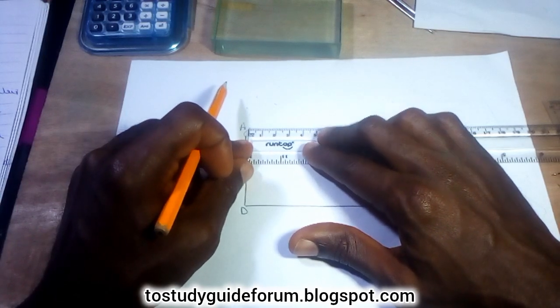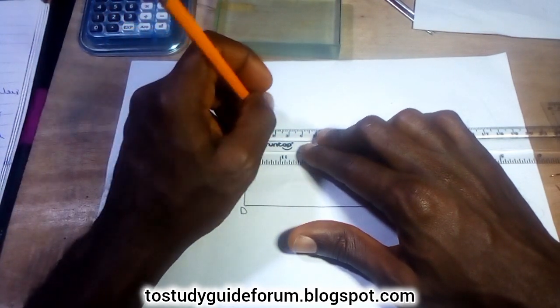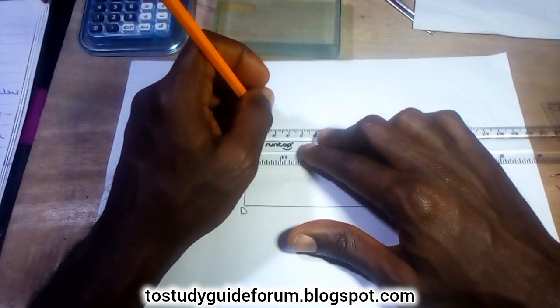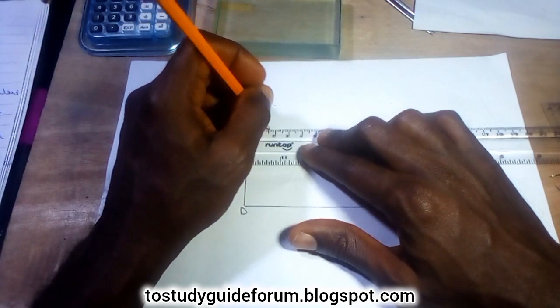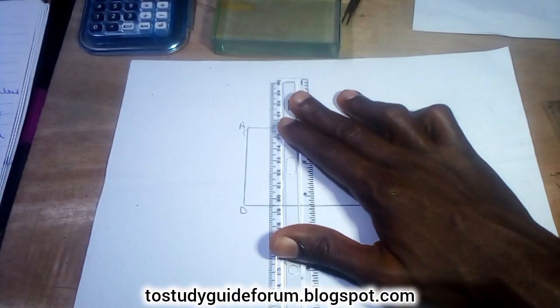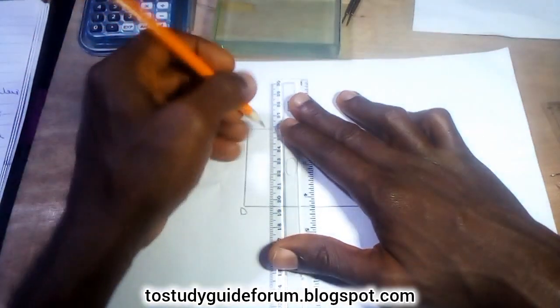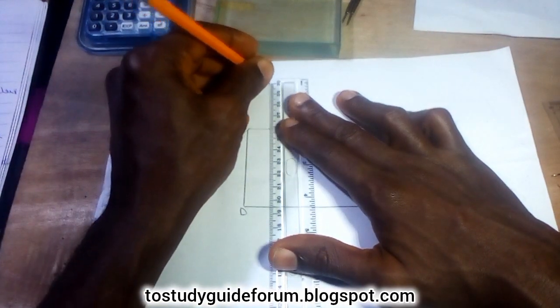This is always starting from 0. Then we have 1.25 here. I mean 1.5 cm, not 1.25. So this is 1.5 cm. So I draw my line to get my normal. So to get my normal, this is what I have.